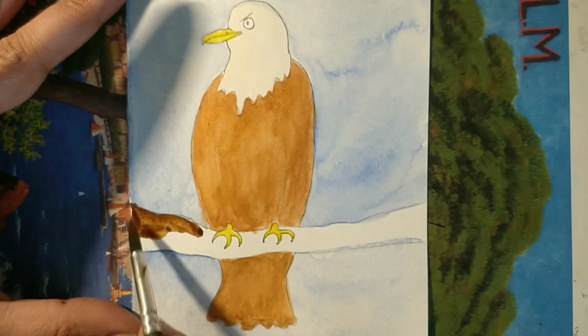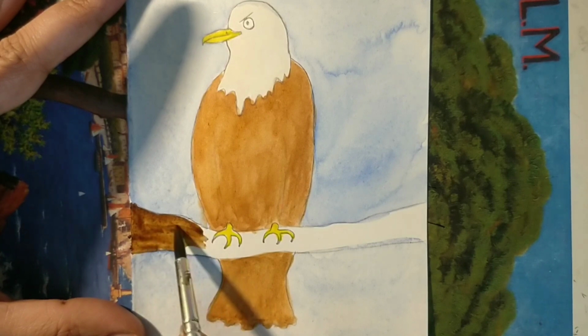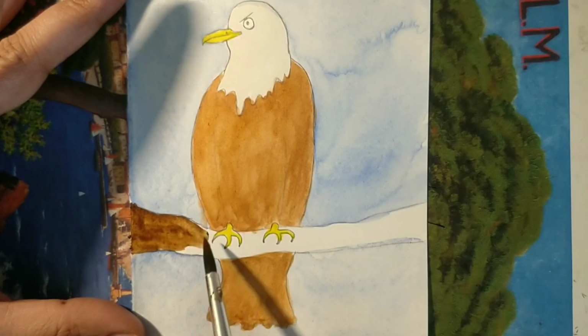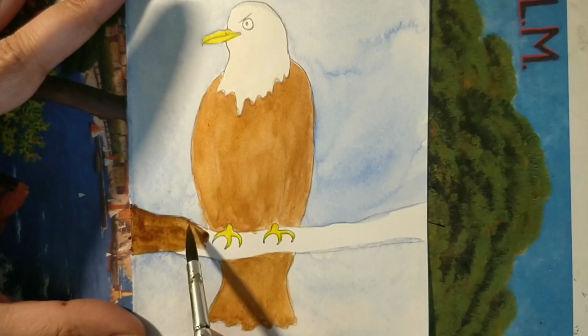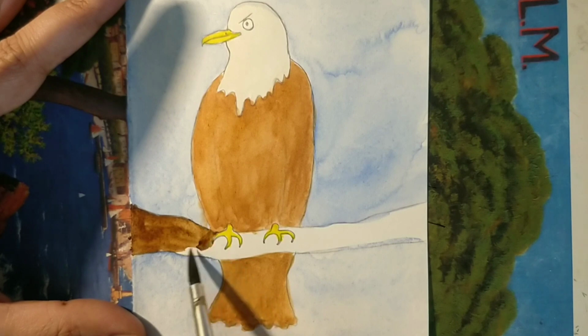So the shade should differ, right? It reminds me of my coffee painting, so I love those shades from coffee.